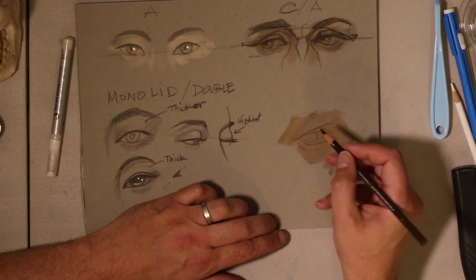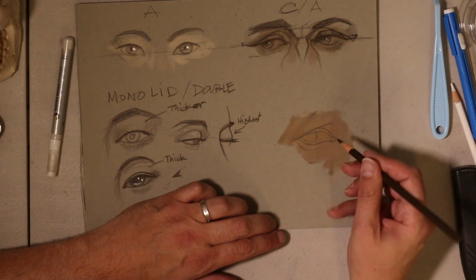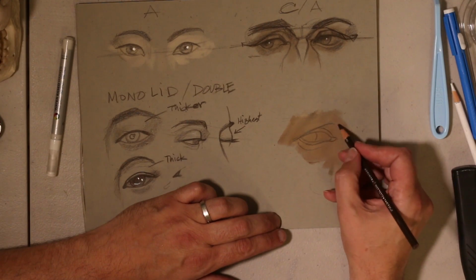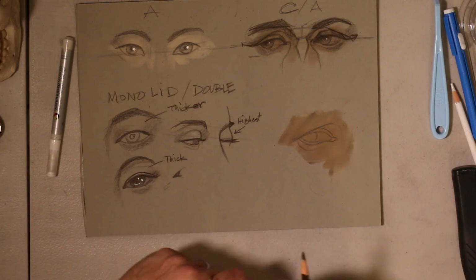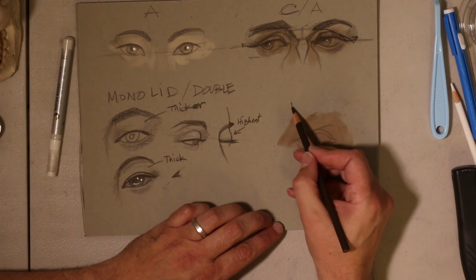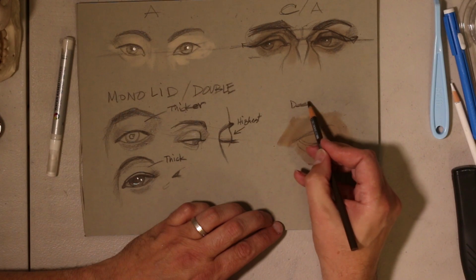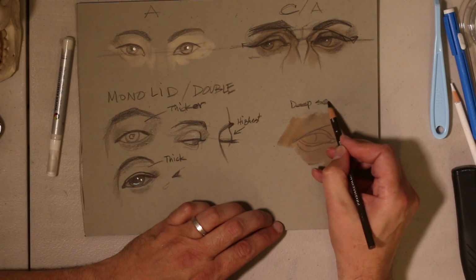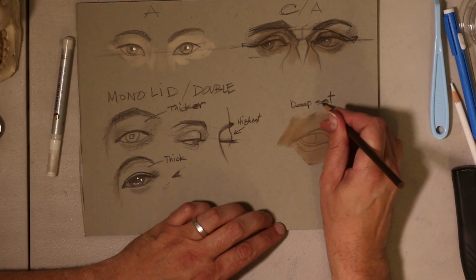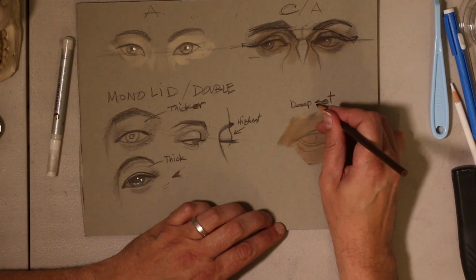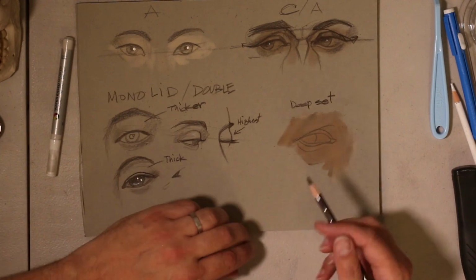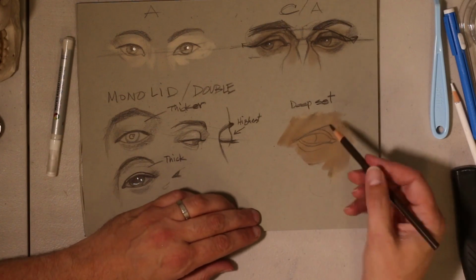So let's kind of go with that. So we have upper lid, lower lid, and the Caucasian eye, the African eye is very much more deep set. It's deep set into the eye socket. So that means there's a lot more tonal variation going on. The Asian eye sits closer to the surface, so it's flatter.